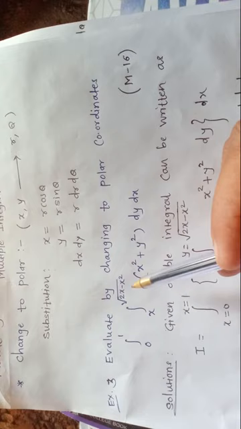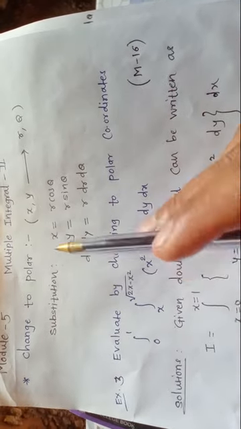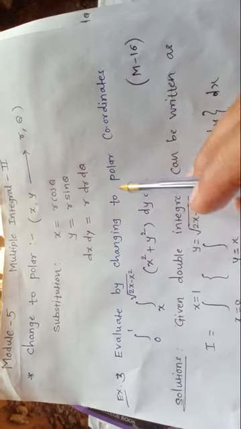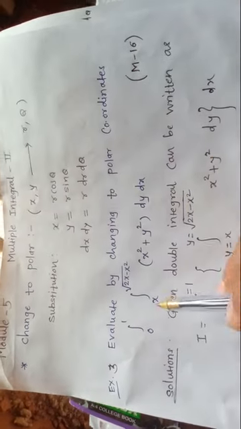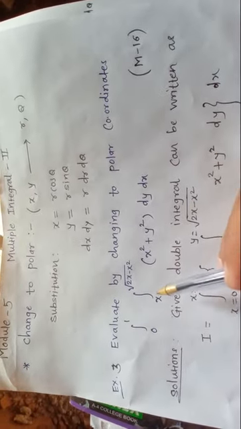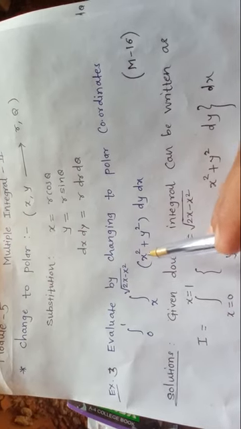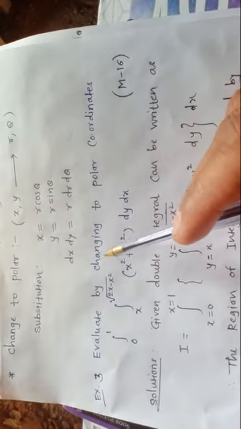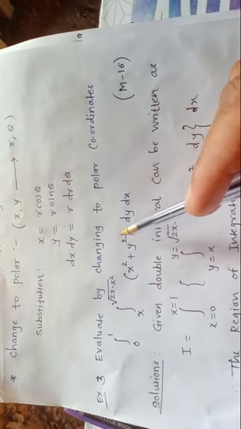Now I am going to explain this topic using one example, and the example is: evaluate by changing to polar coordinates the double integral from 0 to 1 and x to square root of 2x minus x square, of x square plus y square, dy dx. First of all, we are writing this double integral in detail.